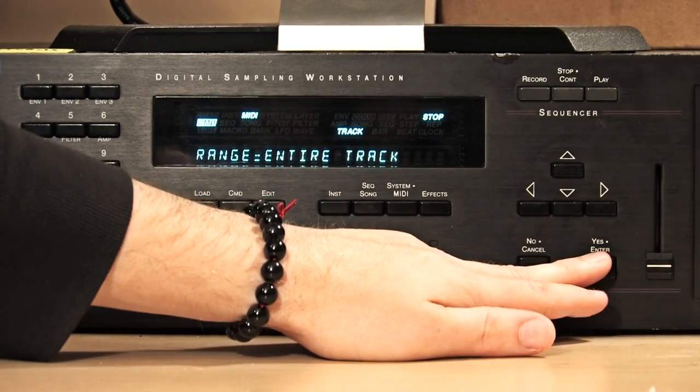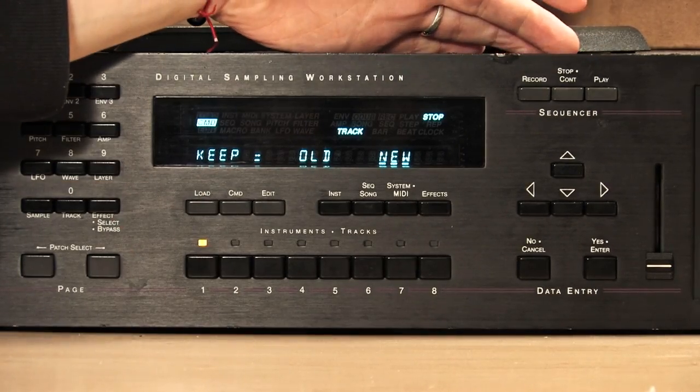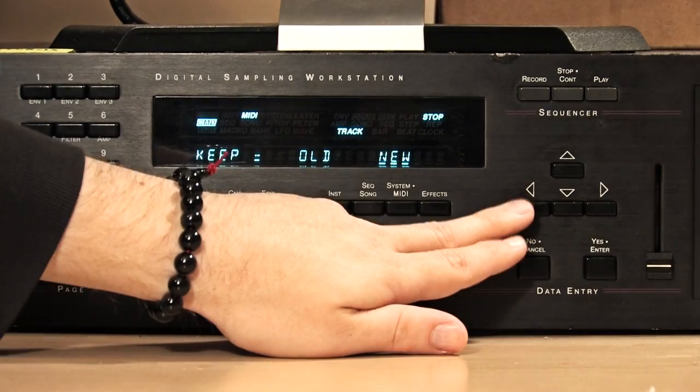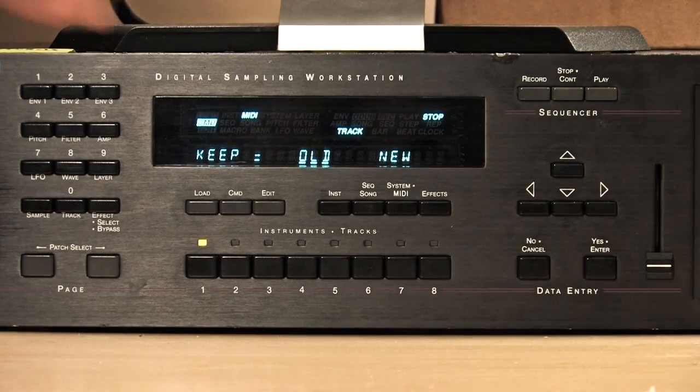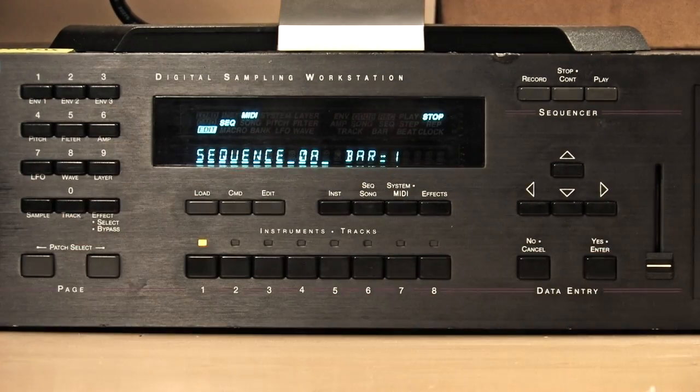We'll do entire track. Now you can preview this. This is the newly quantized. If we hit play, and our hats are dead on now. If we want to compare that with the sloppy playing, we can highlight old and hit play. But in this case, we do want to fix our hats. Now we have a sequence that has a quantized straight 8 cymbal pattern. I find it easier to play to cymbals than the click track.